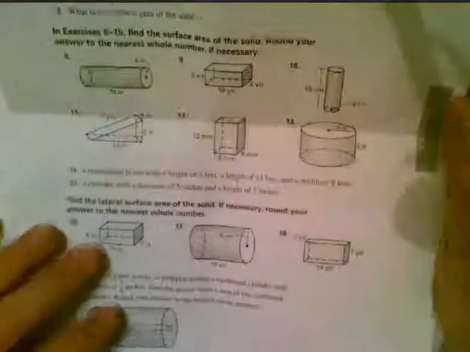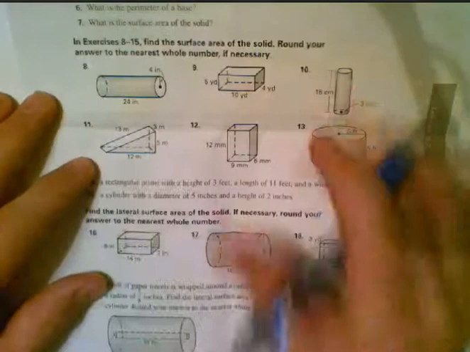Hey guys, here's another one to help you out. Why don't we take a look at another one? We did one like this in class as well. Why don't we do this one here?